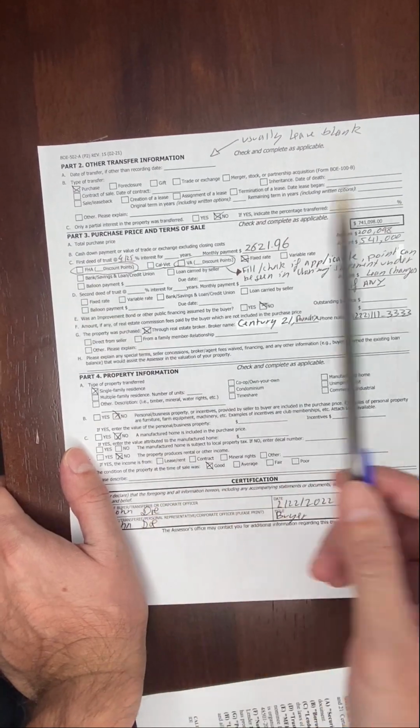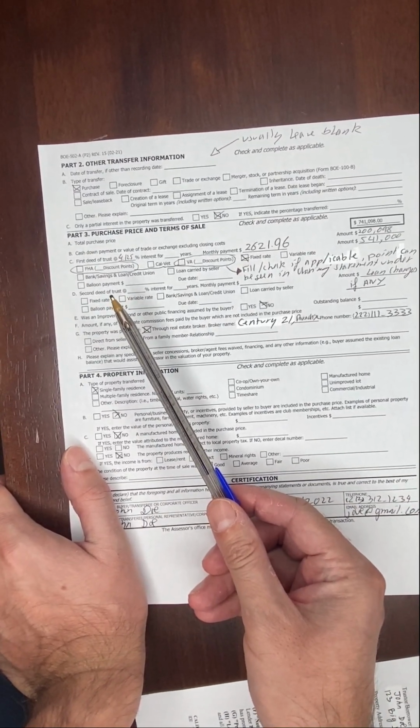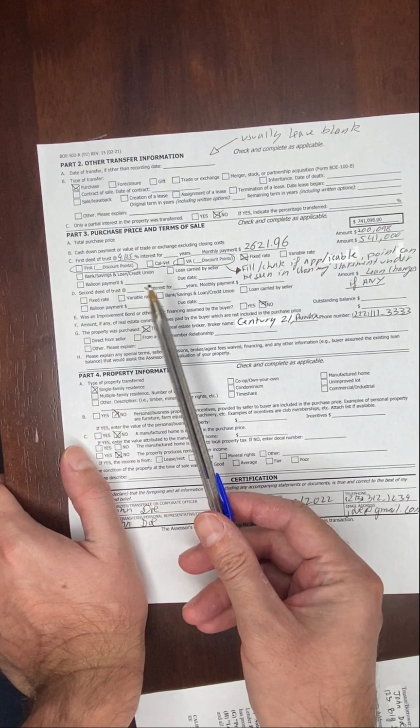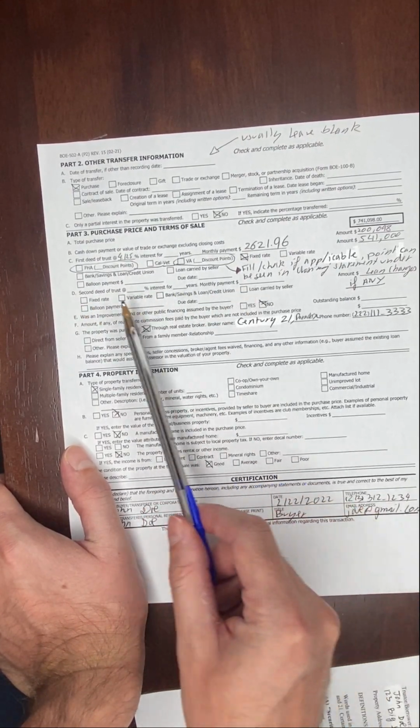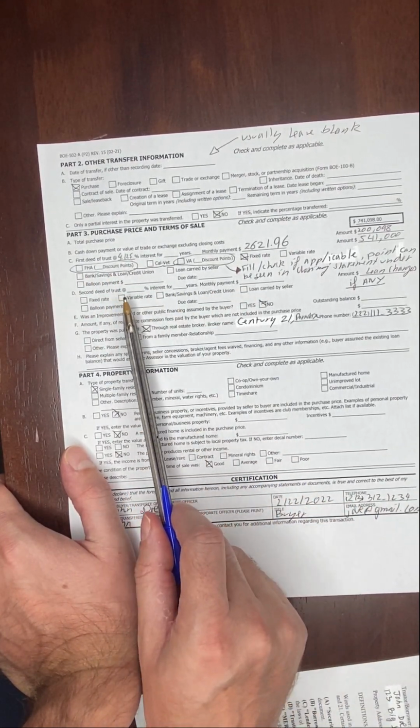Second deed of trust. Sometimes you can have two loans on a property. If it's the case, you fill it up just the same as here. Not common either.